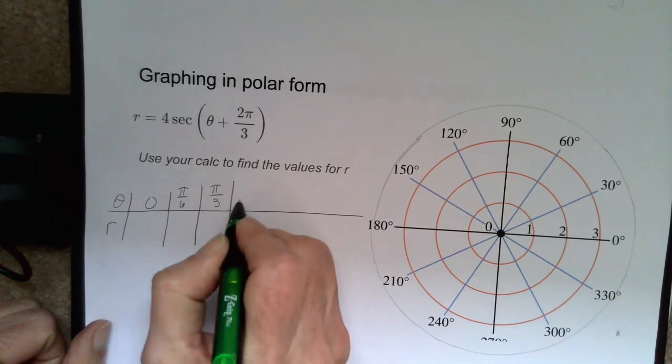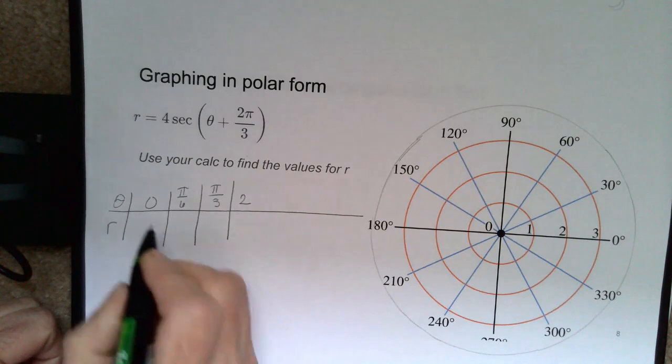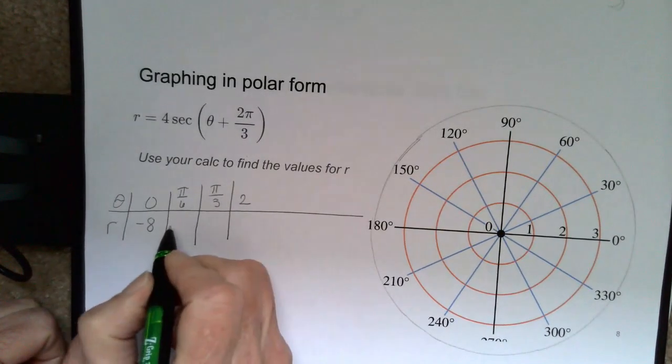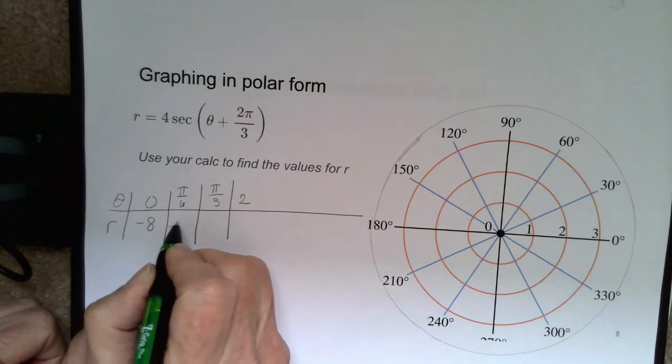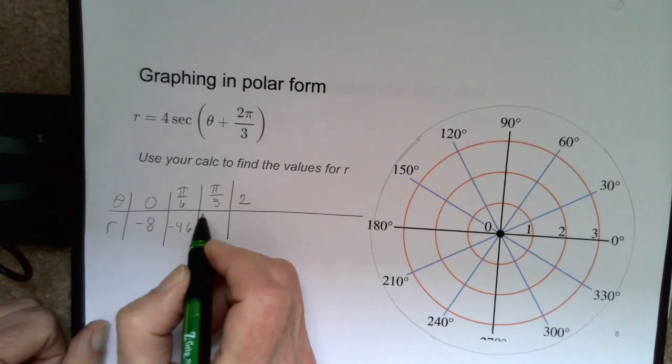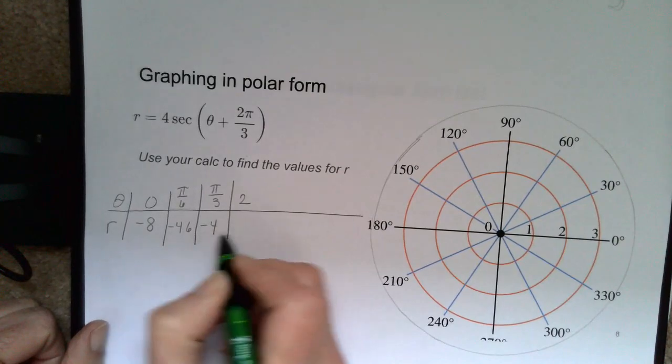So let's do, that should be enough. And if I do the store button, what I'm going to get here, I'm going to get a -8, a -4.6, and a -4.